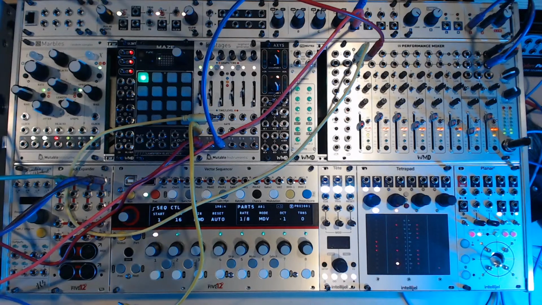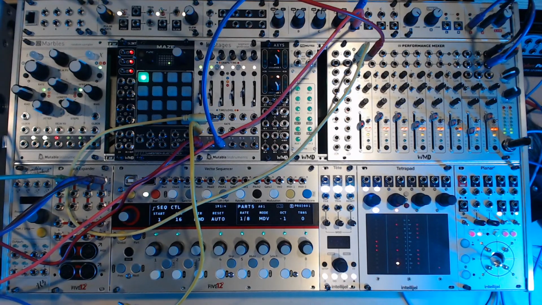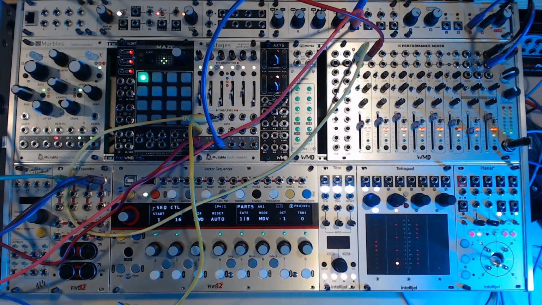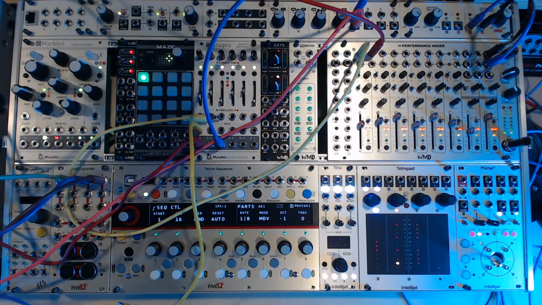Figure that out later. How do I like the Vector? It's on your very short list. It is my favorite sequencer, and I have used at least 4 or 5 other ones. Yeah, it does almost everything I could ever want. There's only really a few things about it that I wish it had.